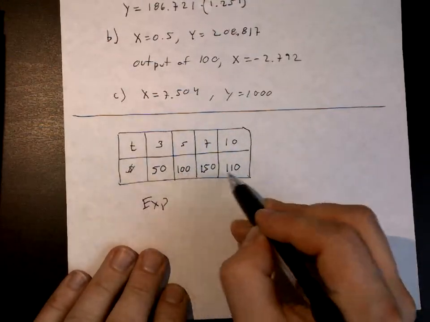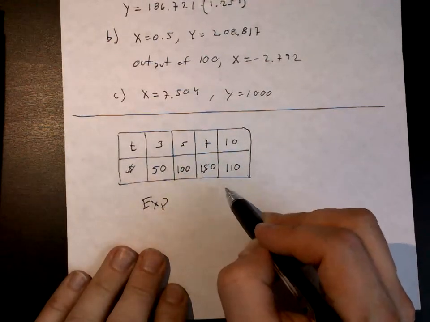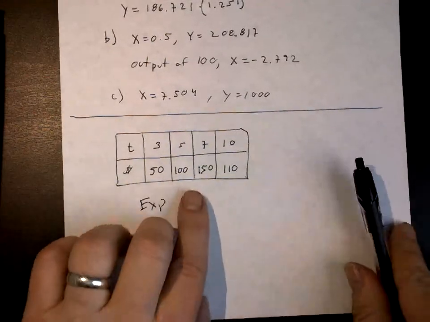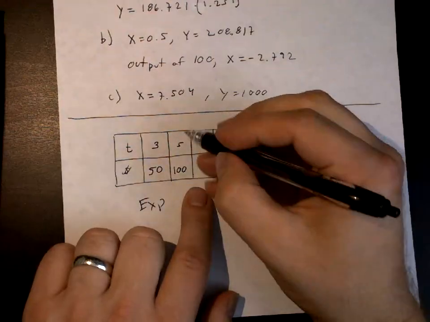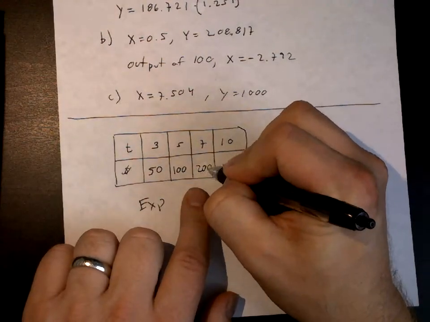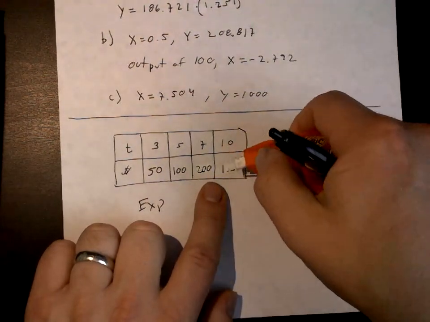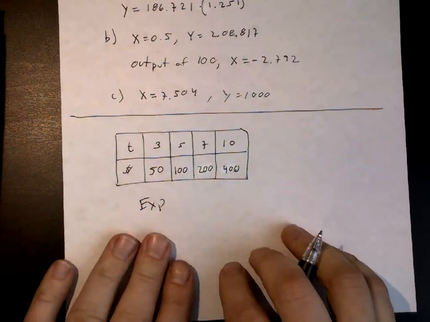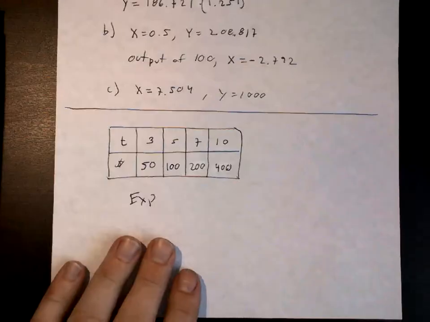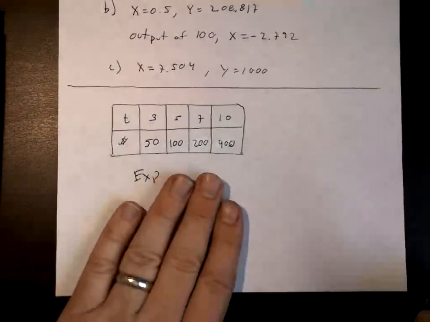And how do you know? Well, I'm looking at the data. I know it's kind of going like this. If you want, we can change this a little bit more just to convince you. Make this 200, and then make this one, I don't know, 400. There. Maybe that will work. So let's go ahead and play around with this data here.